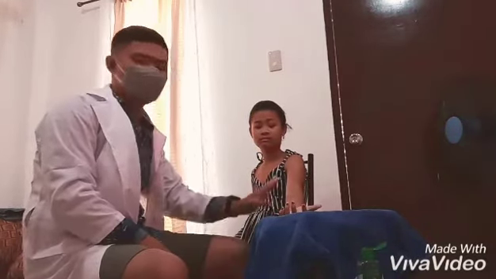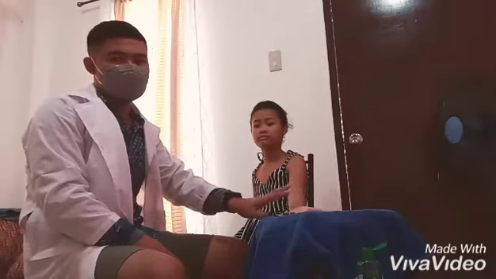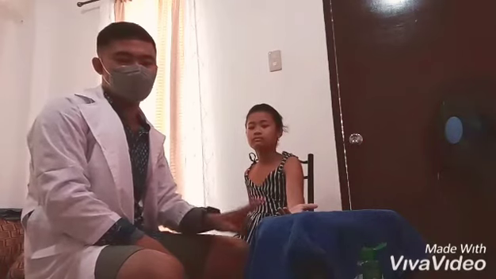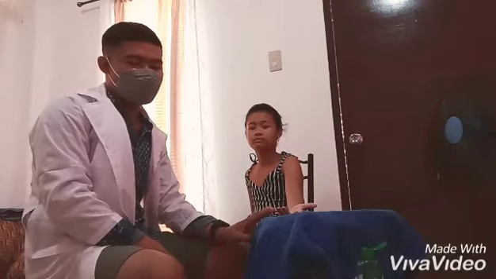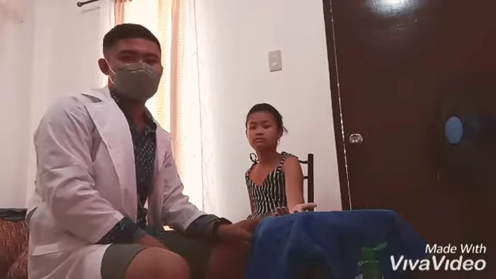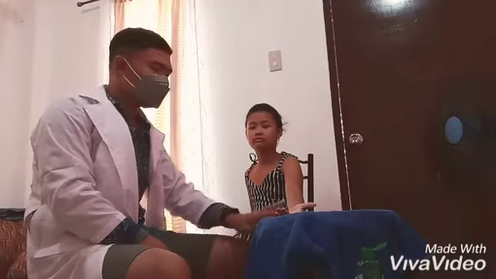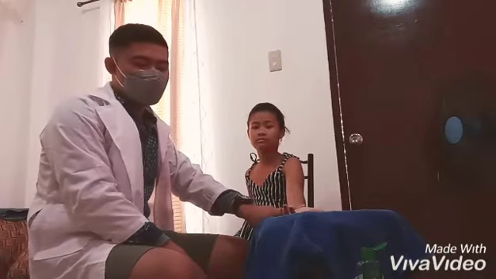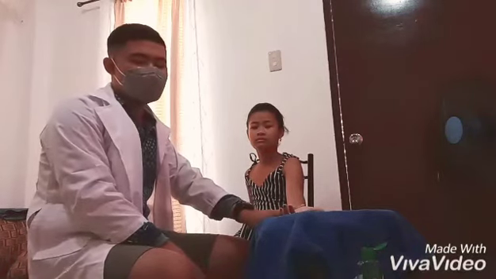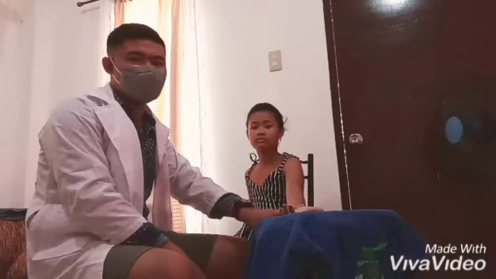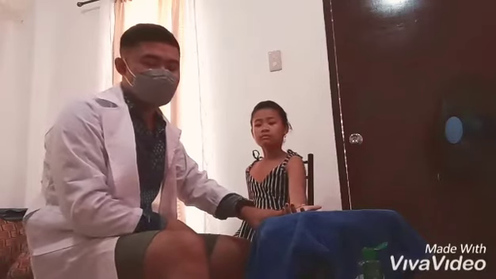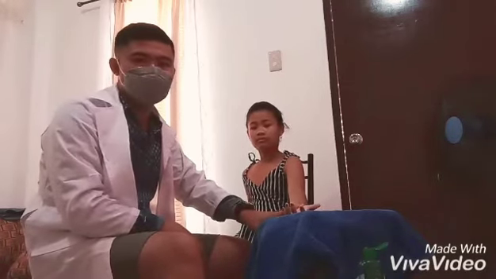The hand should be placed at the side, normally, and the radial pulse is taken. Then we need to place two fingers, the index and middle, like this, and then we need to count for 60 seconds, 1 minute, the pulse rate.